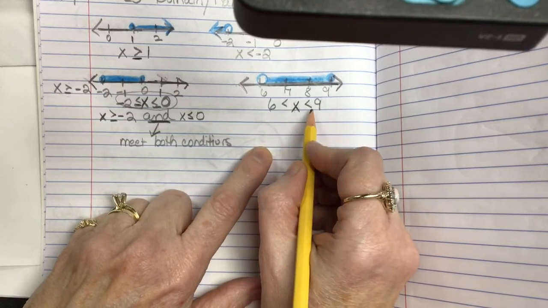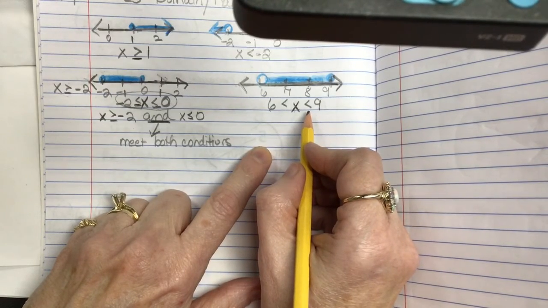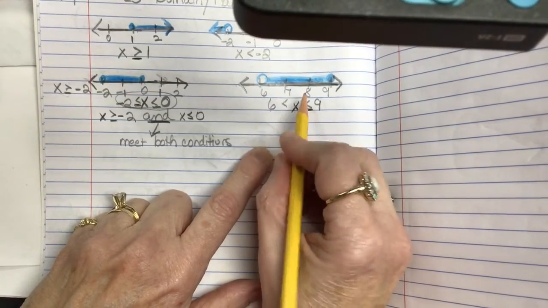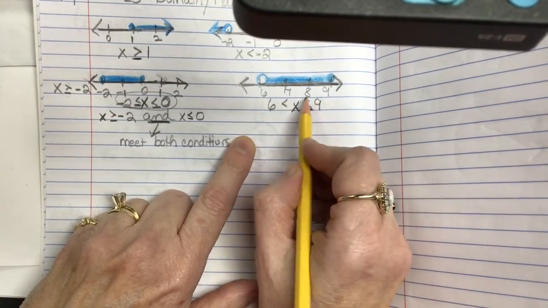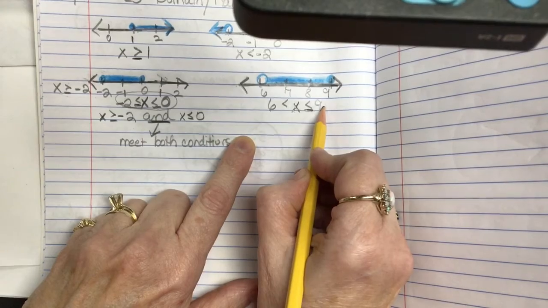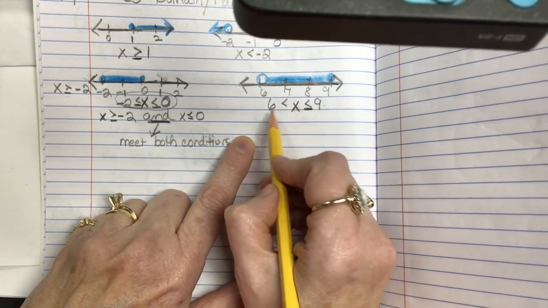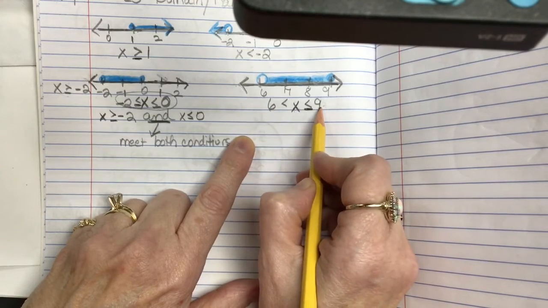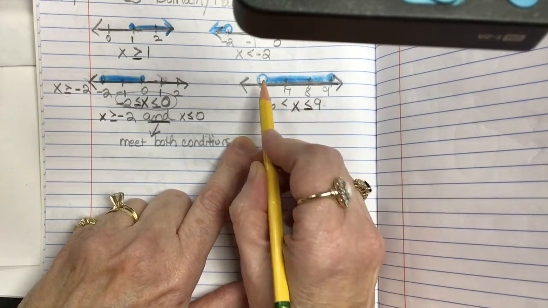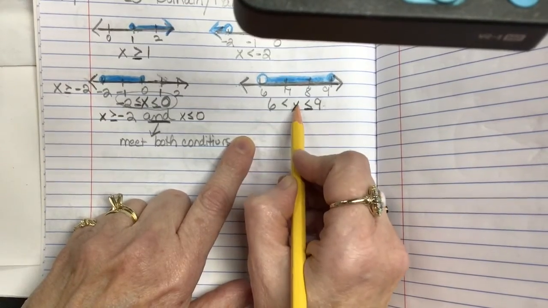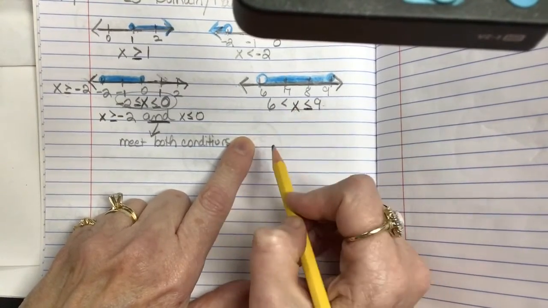Are either one of them equal? Either one of them solid? The 9 on the right side. So any number that is between 6 and 9 makes this true because 7 is bigger than 6 and it is smaller than 9. And the 9 works, but 6 doesn't work because 6 is not less than 6. 6 makes this one true, but it doesn't make this one true.